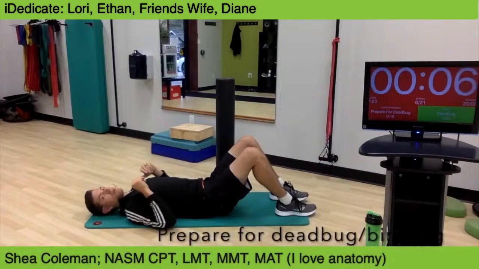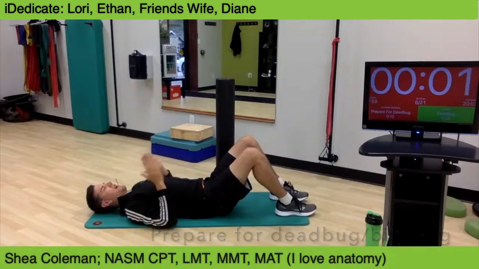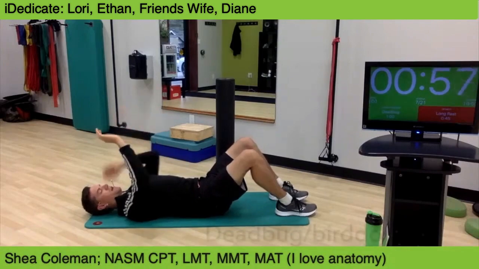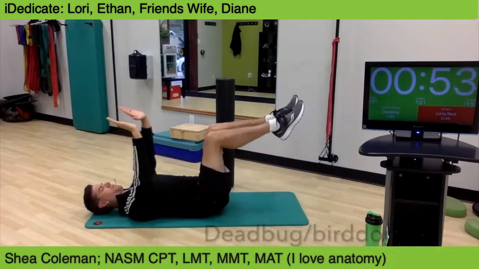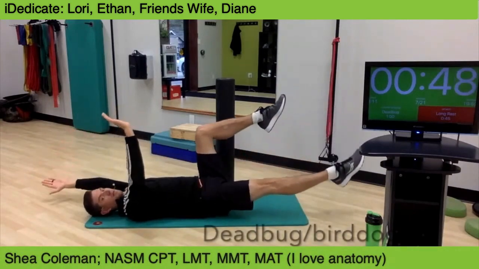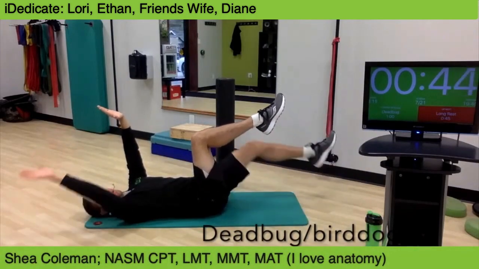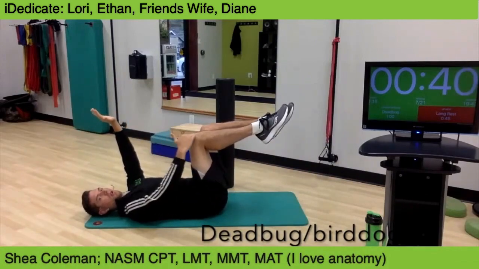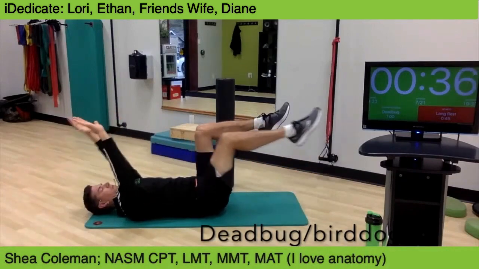Remember, tight squeeze through the core first. 3, 2, 1. Dead bug. Okay, remember that dead bug, it's like having a box in between the arms and the legs. When you're holding that core tight, only extend the leg as far towards the floor as your core can stay tight. If you extend that leg and you're trying to reach for the floor and your low back pops up, you're extending too far, okay?